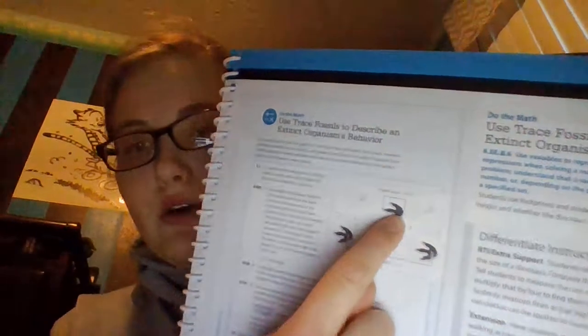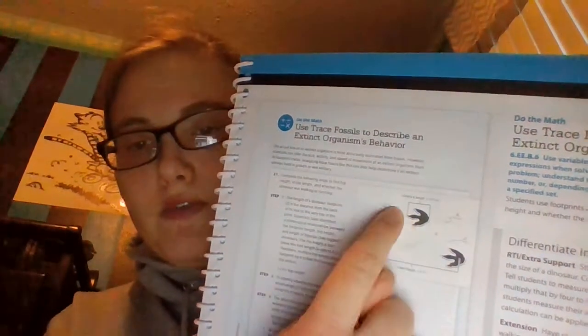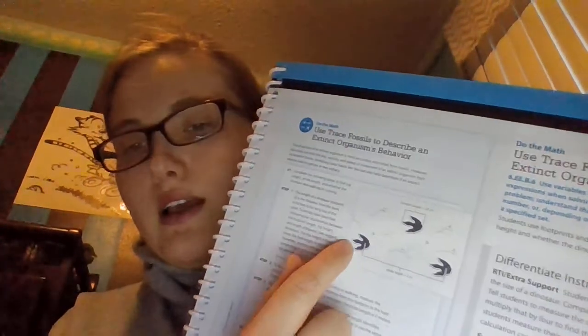So that is the diagram they gave. Your foot was 50 centimeters, so you take that times 4, which gives you 200 centimeters for your hip height, and then the stride was 2 meters. Turn the page.